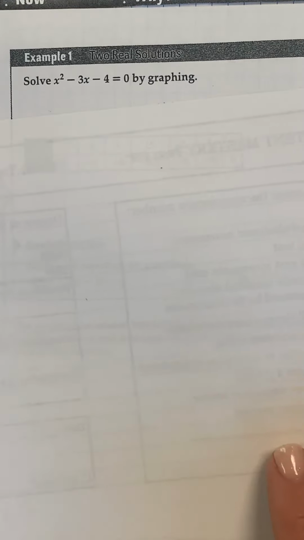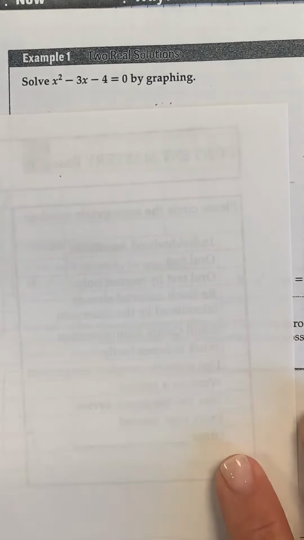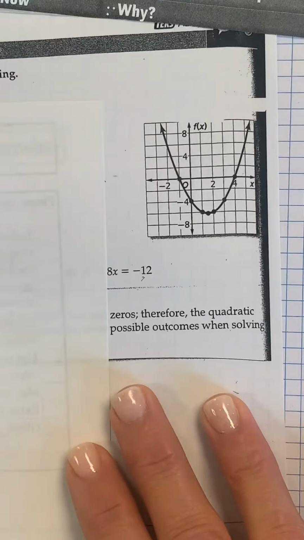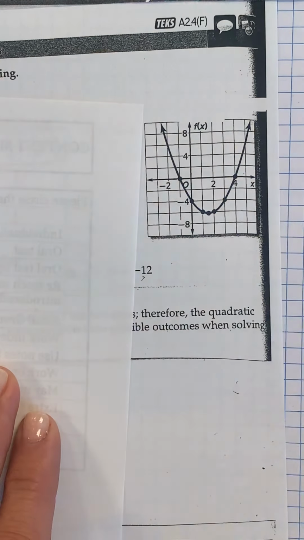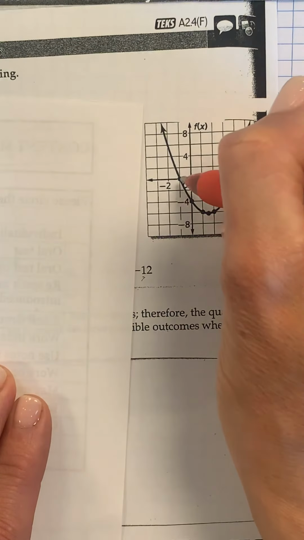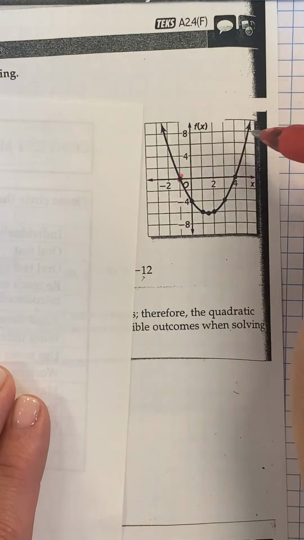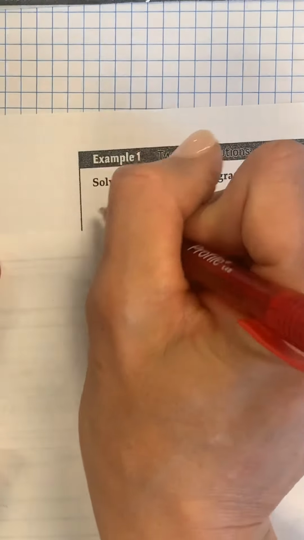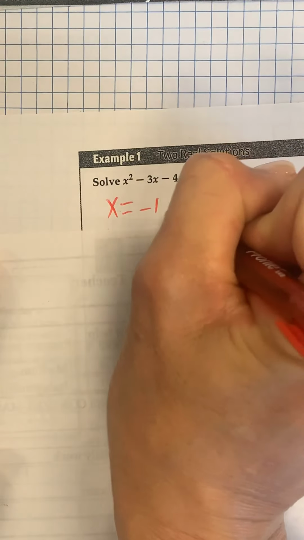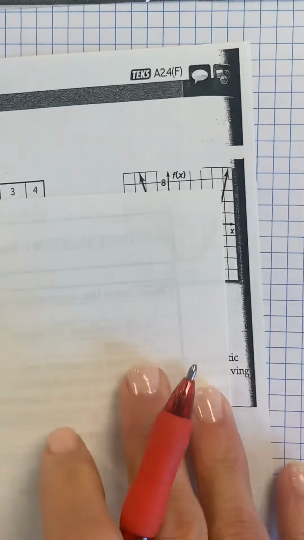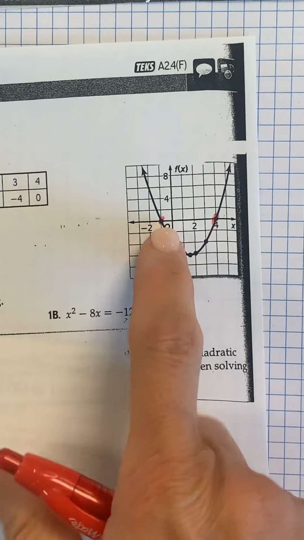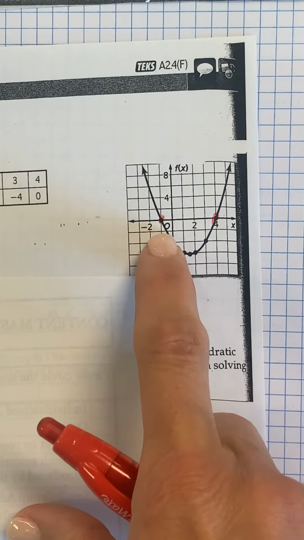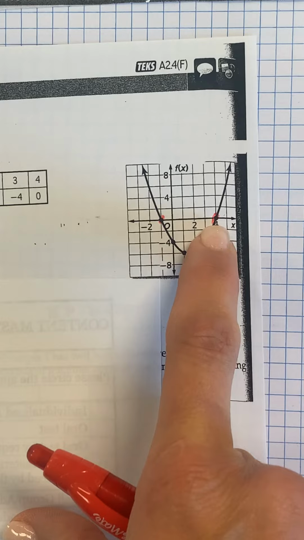So if I plug this into the calculator and look at the graph, I have this. And you can see that it crosses the x-axis at, looks like, -1 and +4. So this one has 2 solutions. X equals -1 and x equals 4. Okay, let's look at that again. When I look at the graph, it's the x-intercepts, or where it crosses the x-axis, so it has 2 solutions, -1 and +4.